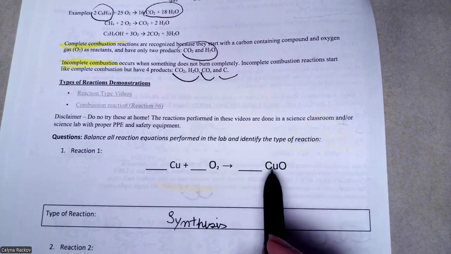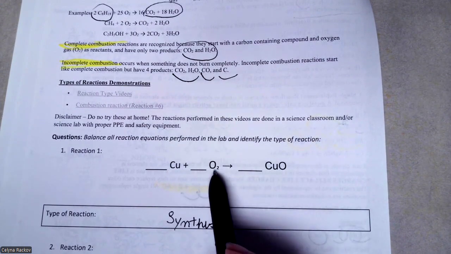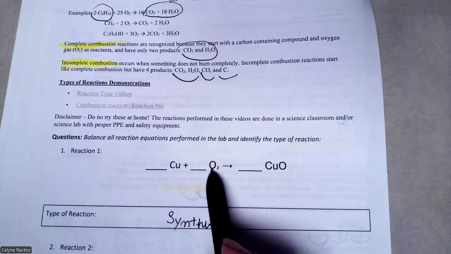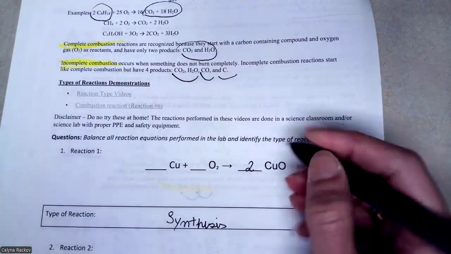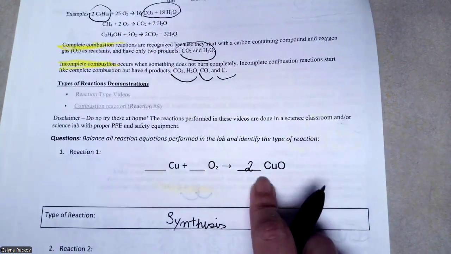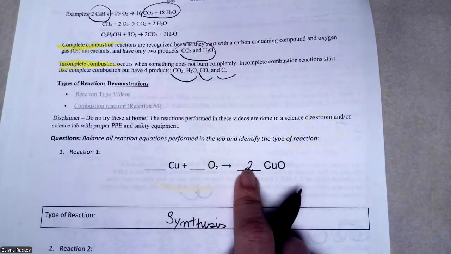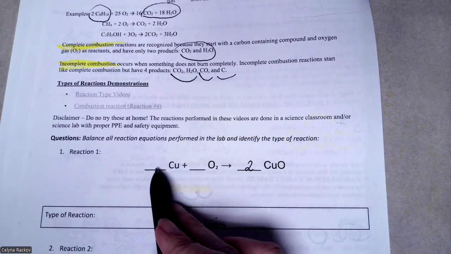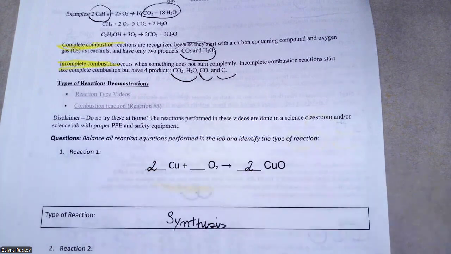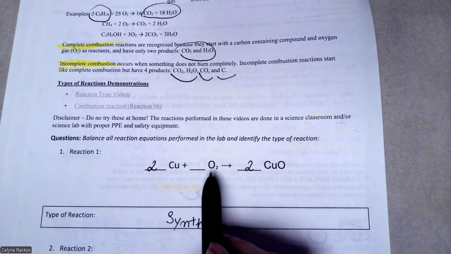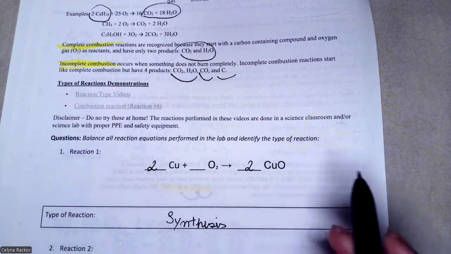Let's balance it here. 1 copper here. 2 oxygens, and here you have only 1, so let's take number 2. Okay, 2 oxygens here, right? And how many coppers here? So let's put 2. So 2 coppers, 2 coppers, 2 oxygens, right?